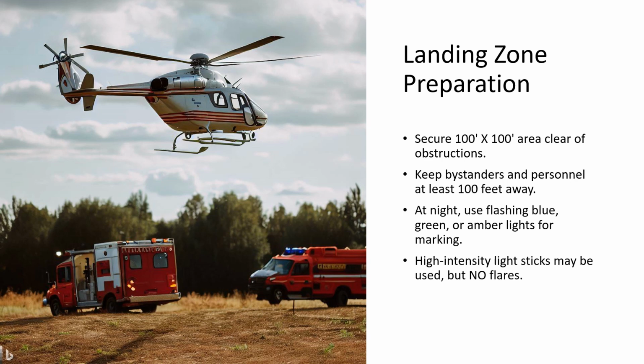So we need to have 100 by 100 foot area, and oftentimes we don't think about a helicopter needing takeoff and landing routes, but this really becomes a big factor because helicopters, while they do take off and land from one spot, it is important to have a way in and a way out just due to the flight physiology of how helicopters work. Now, it's also important to keep bystanders and also personnel at least 100 feet away.